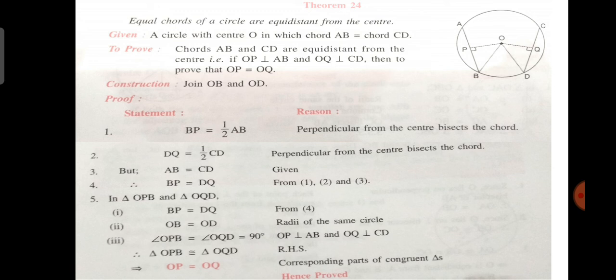We take the two triangles, triangle OBP and triangle OQD. In these triangles, sides BP and DQ are equal, OB is equal to OD since they are radii, and angles OPB and OQD are right angles and therefore equal.